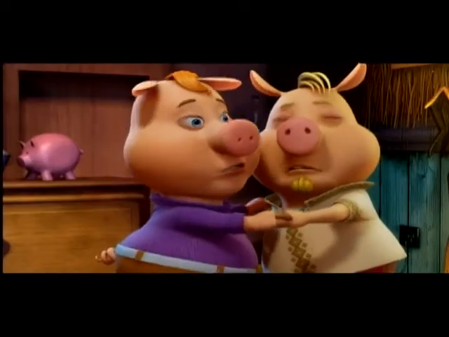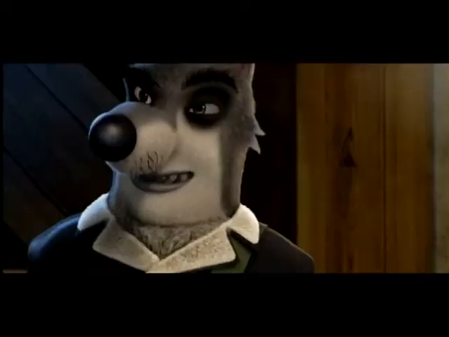Then it goes to our cloth and hair department where characters are actually furred, and then it goes into lighting.